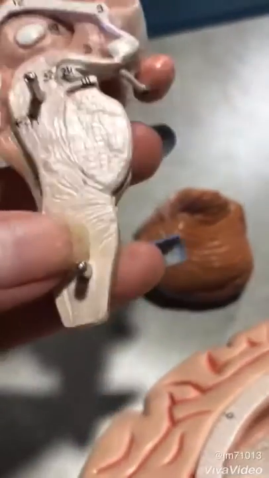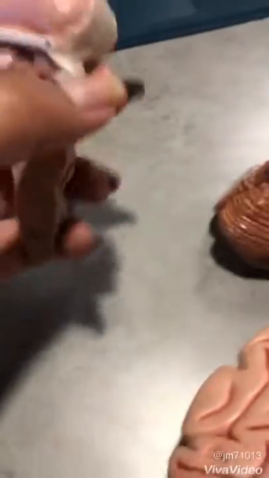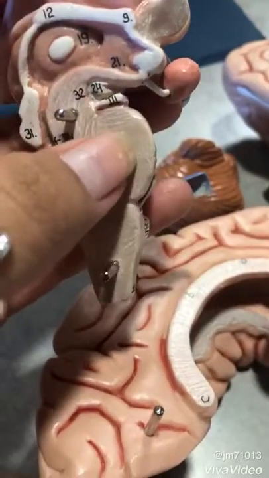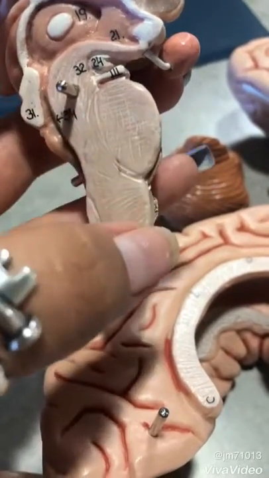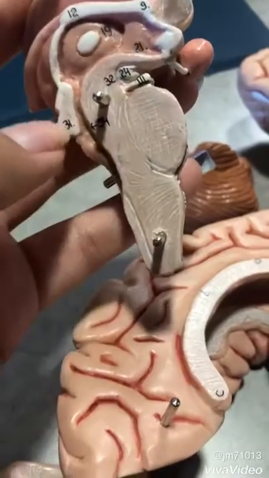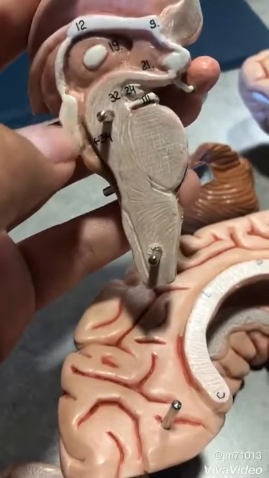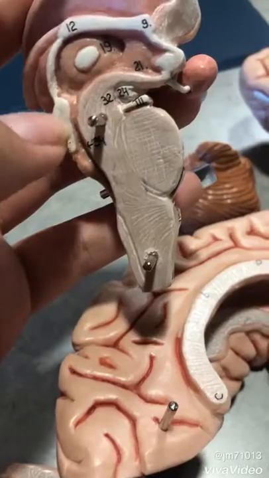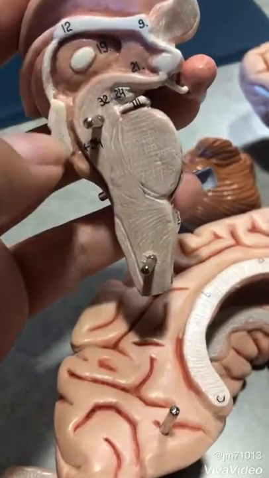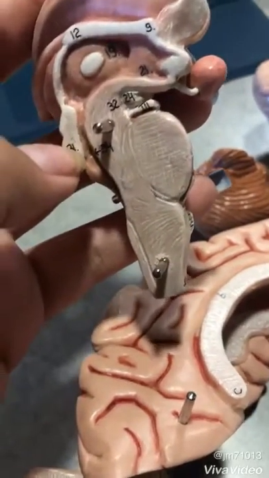And then the medulla oblongata is down here, and the midbrain is this right here, up here. And then the pons is this right here, and the corpora quadrigemina is this whole thing right here. The superior colliculi is the top portion, and the inferior colliculi is the bottom portion.